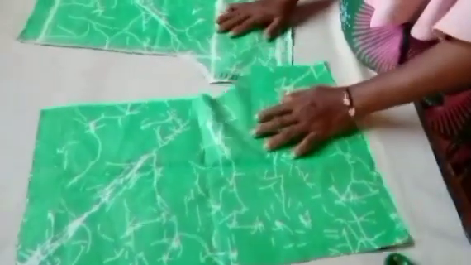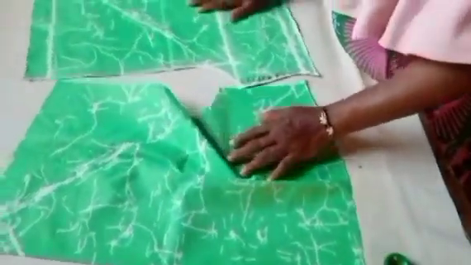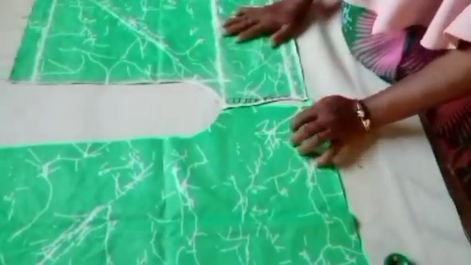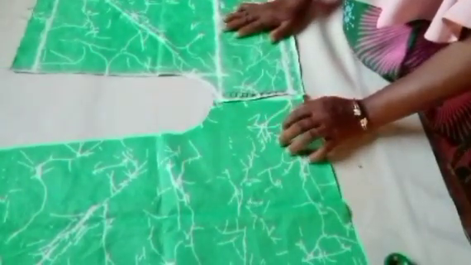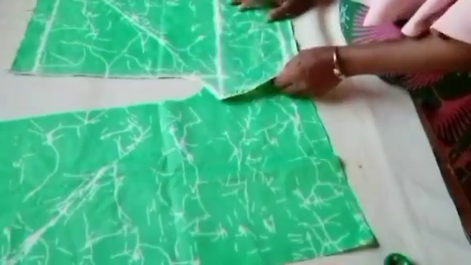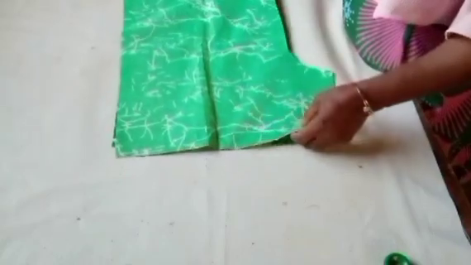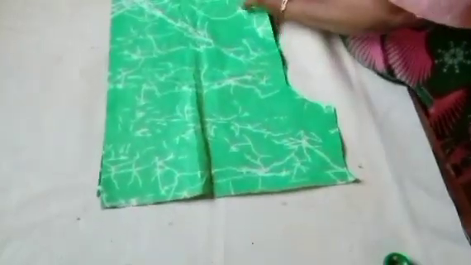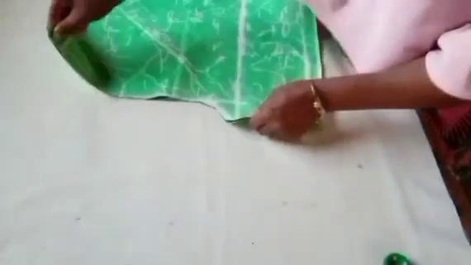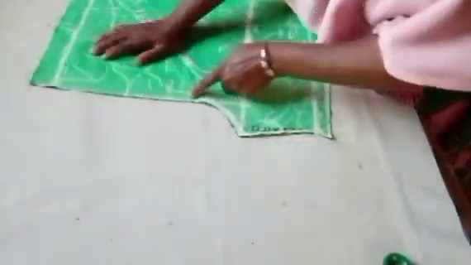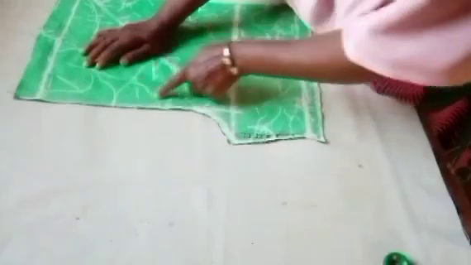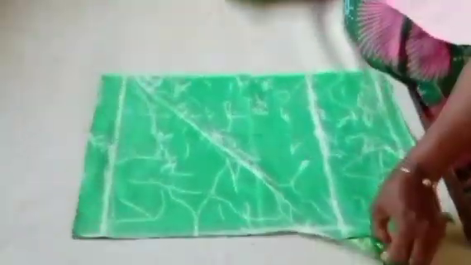Now the next thing is to open up the two pieces for the front of the knicker, and this is what we have after opening it up. Now we have to put it together, right side facing each other, and stitch it down from the waist to the crotch depth. And also for the back of the knicker, we stitch it down from the waist to the crotch depth.